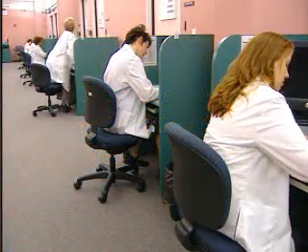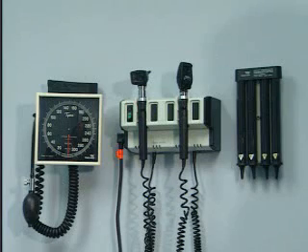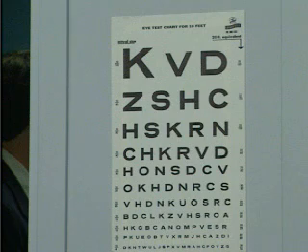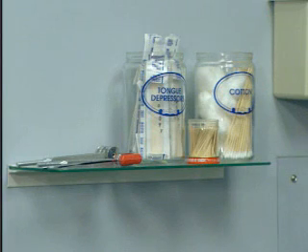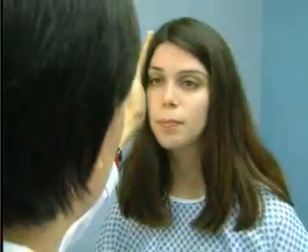Each Step 2 Clinical Skills Testing Center simulates a large medical clinic. It has 24 fully equipped examination rooms. In the course of the examination, you will go through 11 to 12 different exam rooms, and you will encounter a different case in each room.